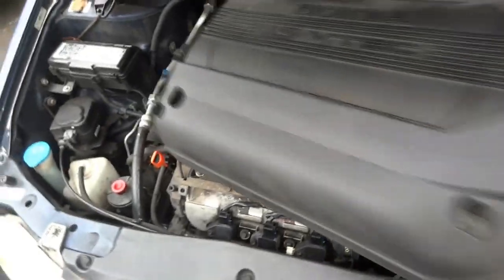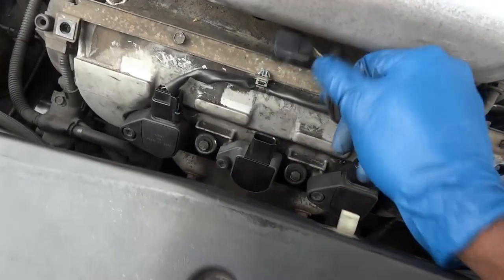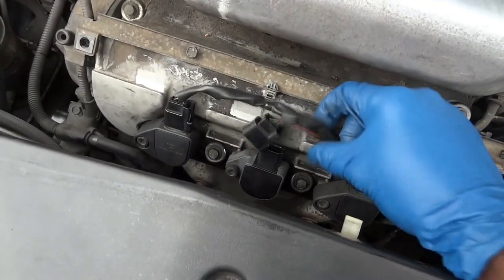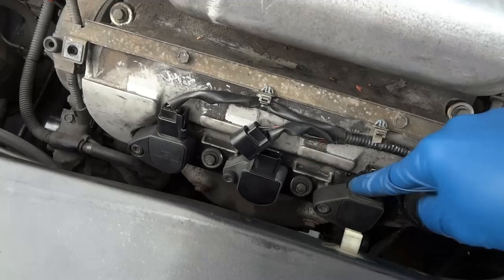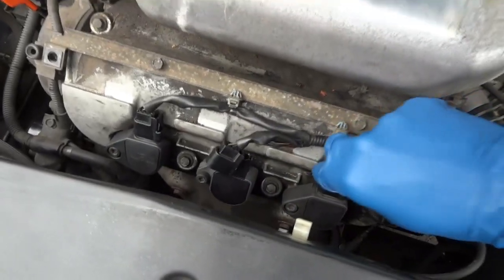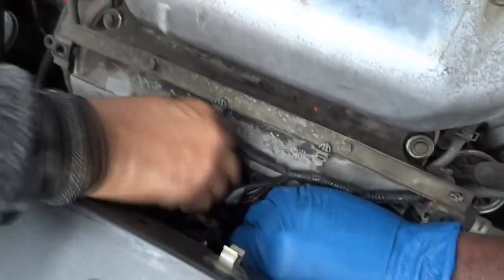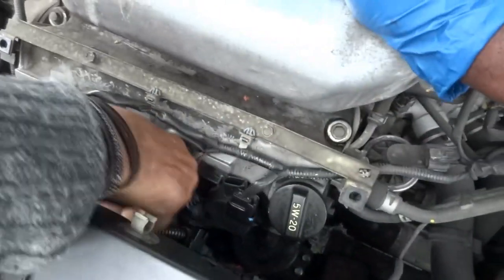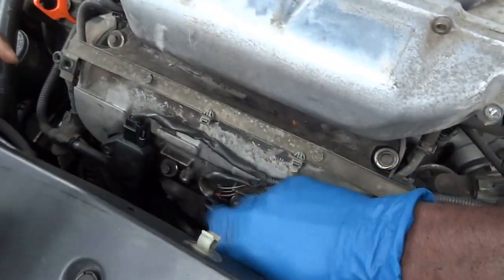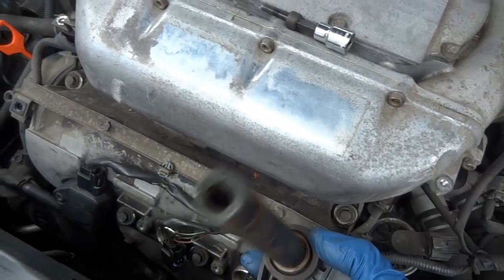So we're gonna remove this engine cover. So I'm gonna disconnect this coil over here. It looks like someone has been here. I wonder if they were checking this wiring. So let's swap these coils first to see what's gonna happen. Alright, so let's swap this coil. Because if cylinder number 5 continues to misfire, then I'll go towards the spark plug.